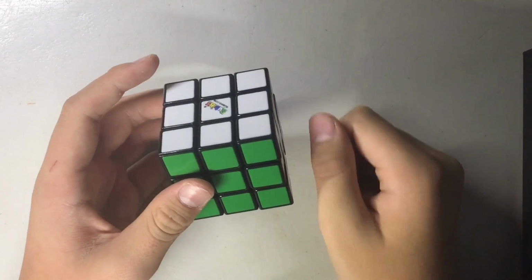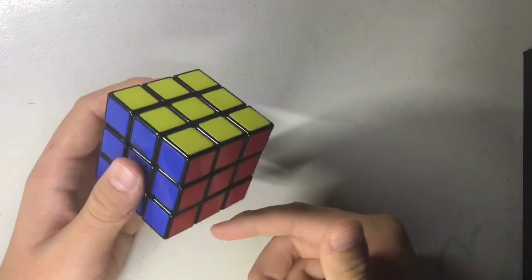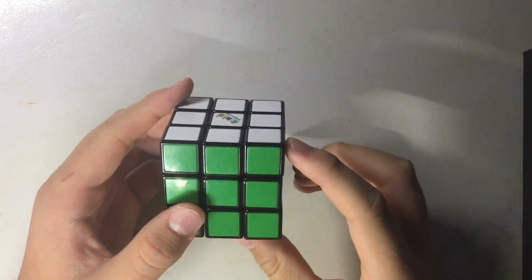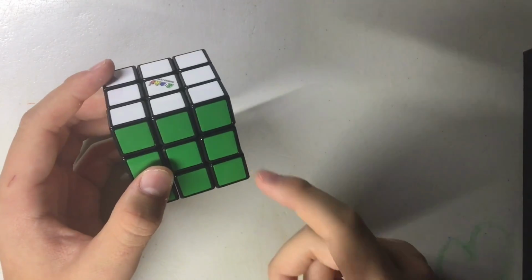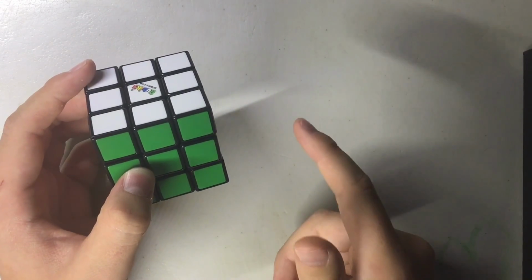Okay, so there's the 3x3 Rubik's Cube tutorial, and if you need to review any steps, just go back and rewatch, and keep going until you mastered it. And I will leave a list of all the algorithms that was needed on the very end of this video. You could take a screenshot if you need it.